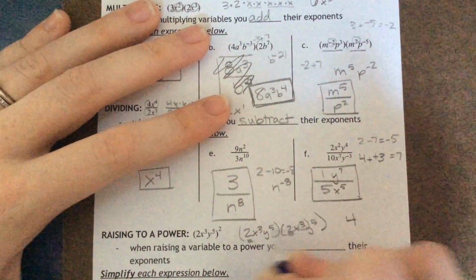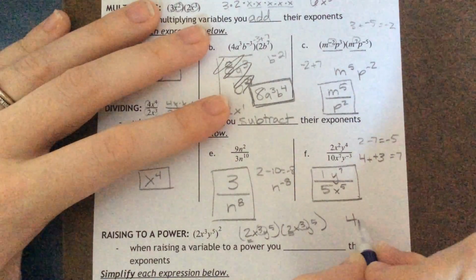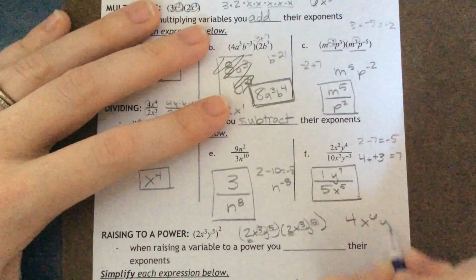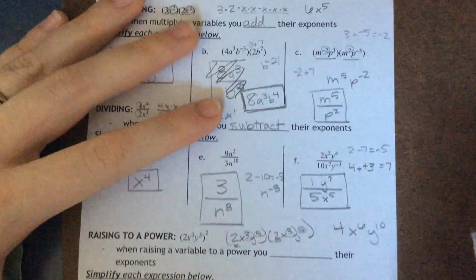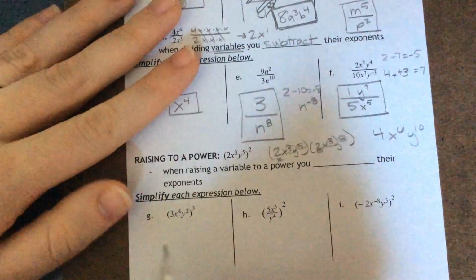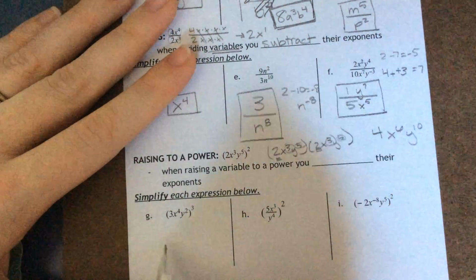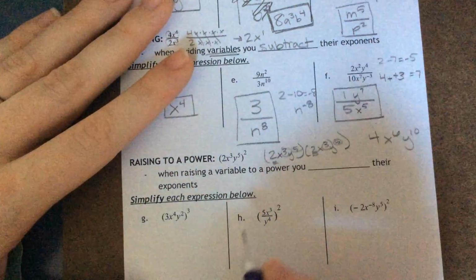And then you're going to add the exponent. So 3 plus 3 is 6, and 5 plus 5 is 10. So you get 4x to the 6th, y to the 10th. But if you raise something to the 3rd power or the 8th power, you're going to have to rewrite it 3 times or 8 times. So that could get monotonous.